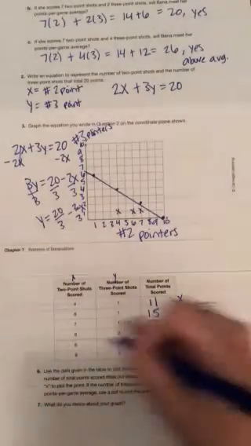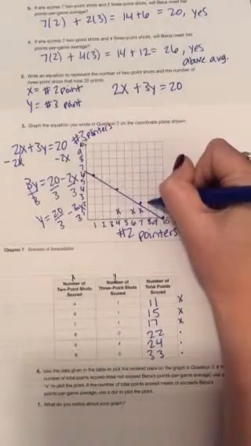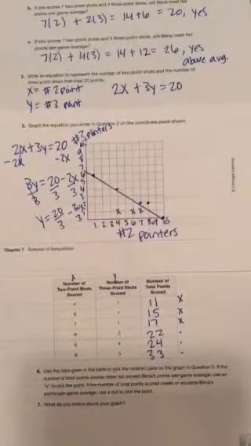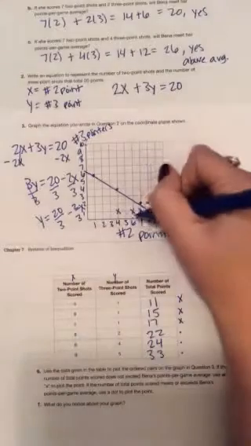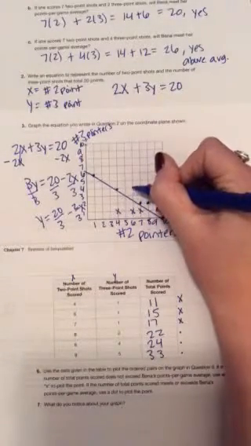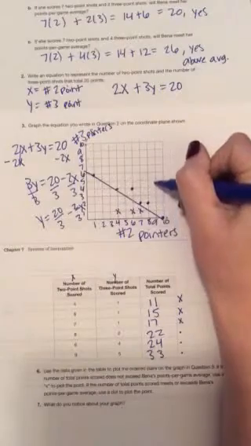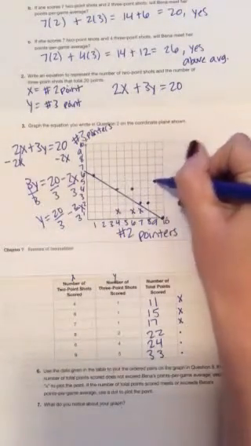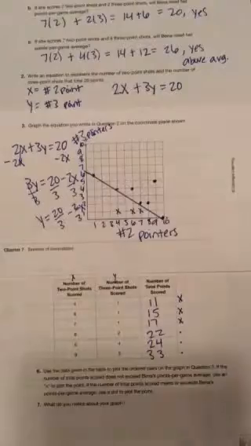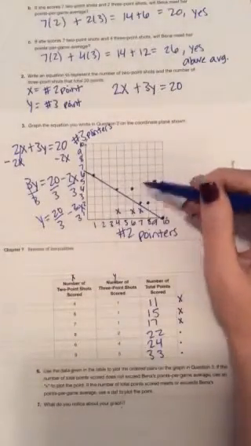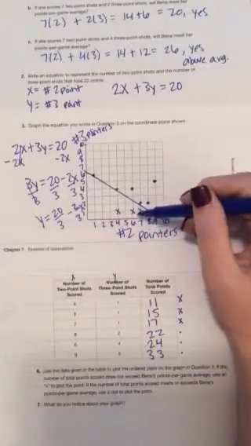Now I've got the 8, 2, which did, so I'm going to give it a dot. I have the 6, 4, which did, and the 9, 5. Okay, so all of these dots, these made her goal, these did not, these X's.